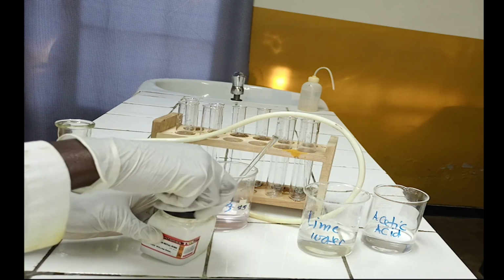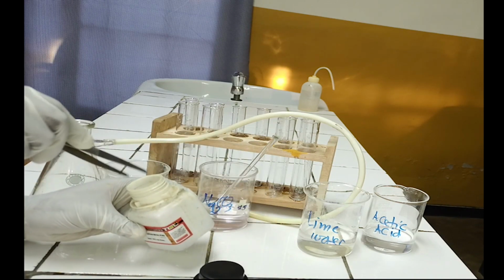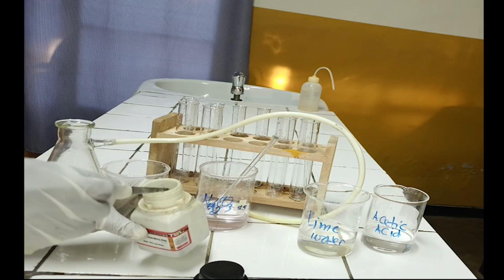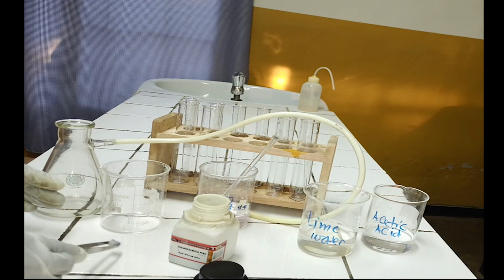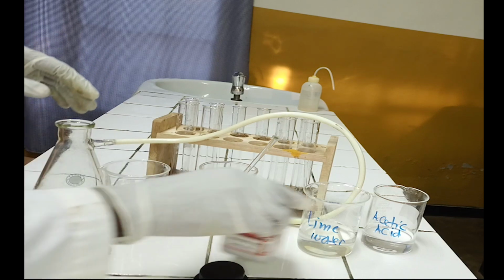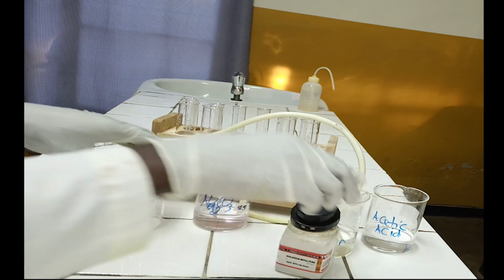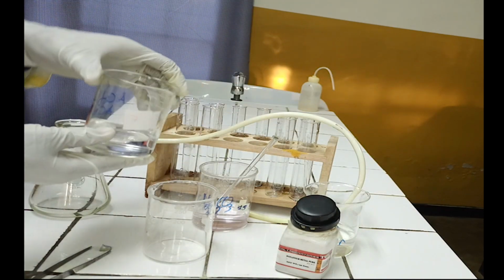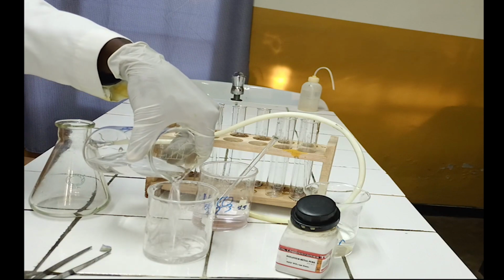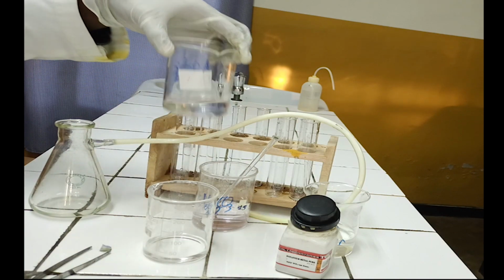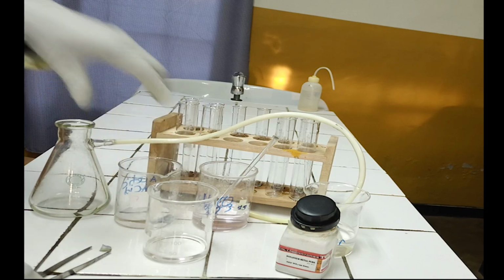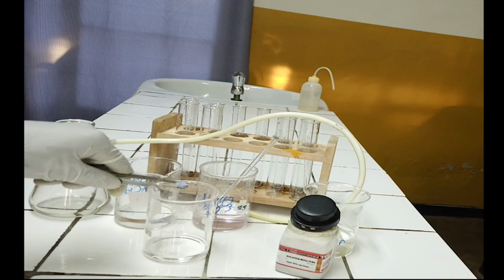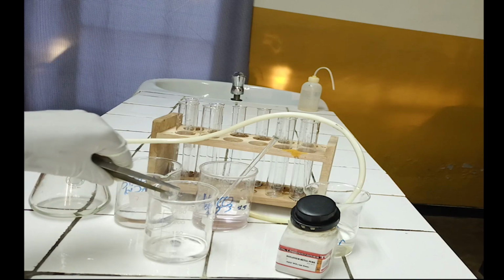First test. This bottle contains sodium metal. Take a small piece of sodium metal from the bottle. Pour around 15 milliliters of acetic acid in the beaker. Add a small piece of sodium to the beaker containing acetic acid.